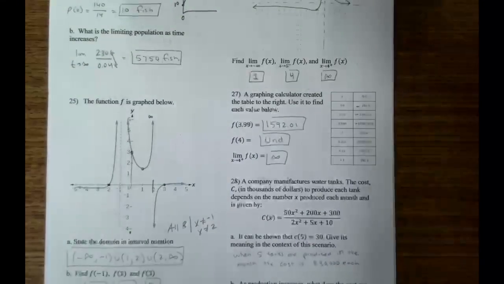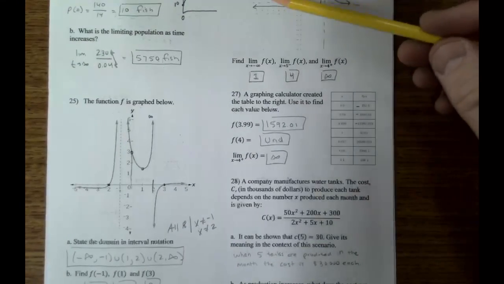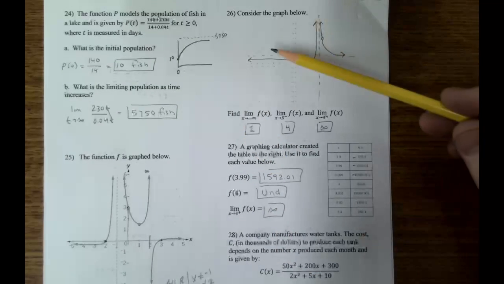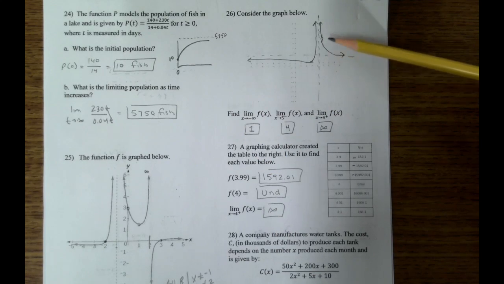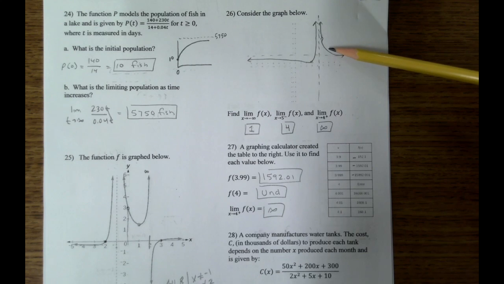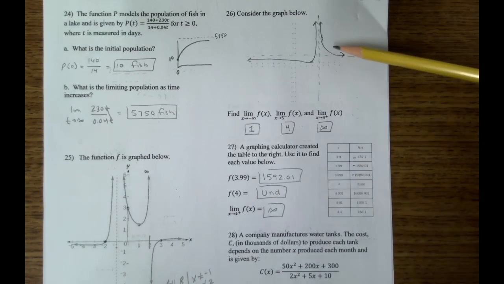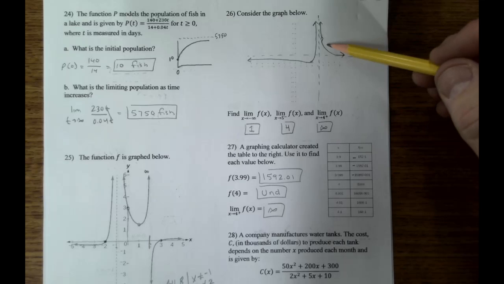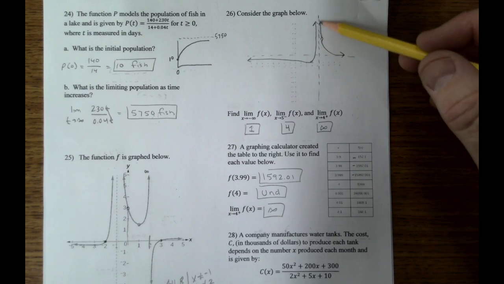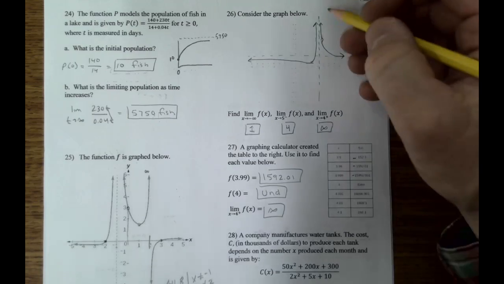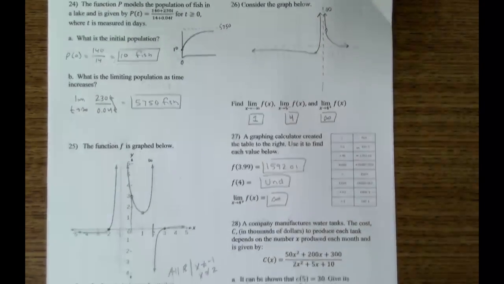Consider the graph below. Negative infinity. There's an asymptote at 1.5 from the left-hand side. Well, 5 from the left-hand side, I can't read my graph very well, but it comes to be about 4. And 4 from the right-hand side, right here, well, that's going to be up at infinity.